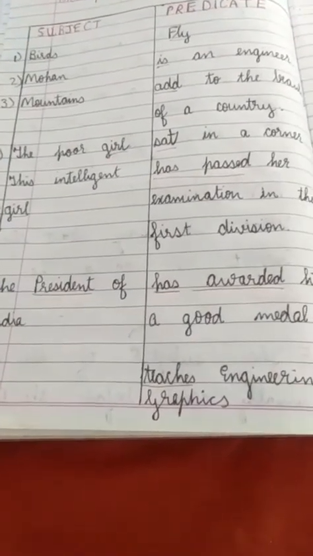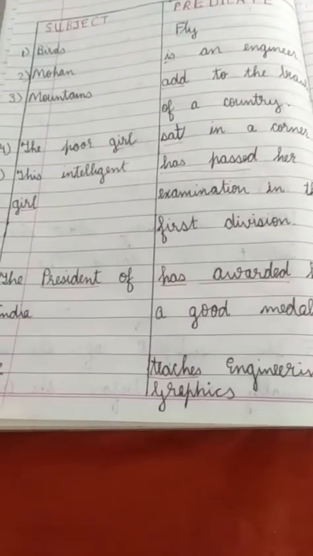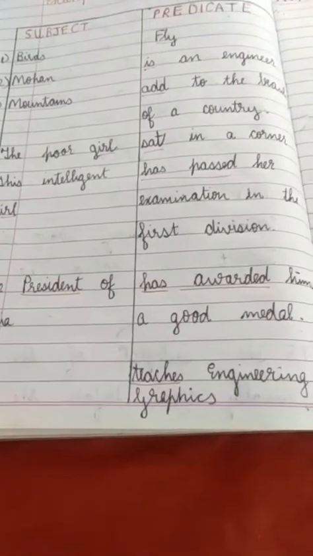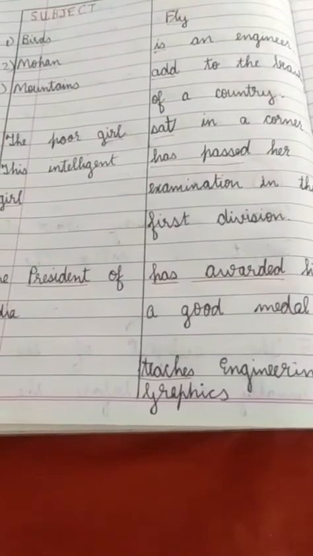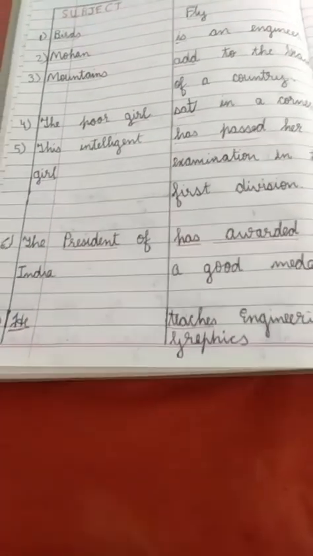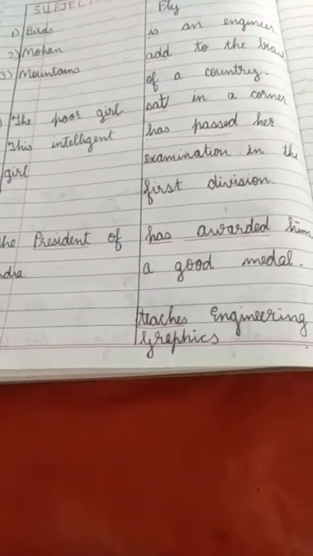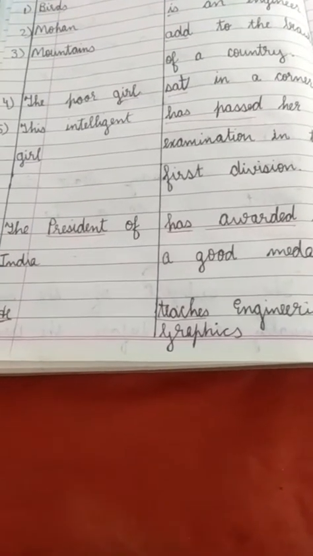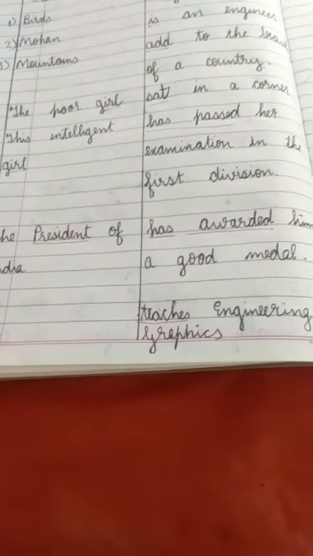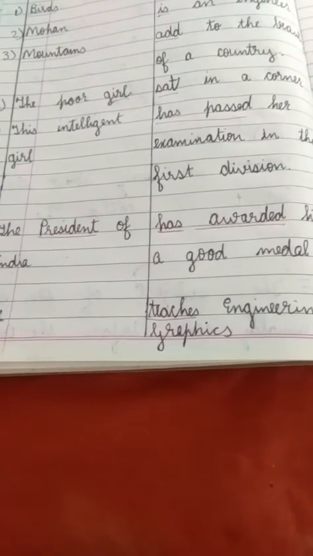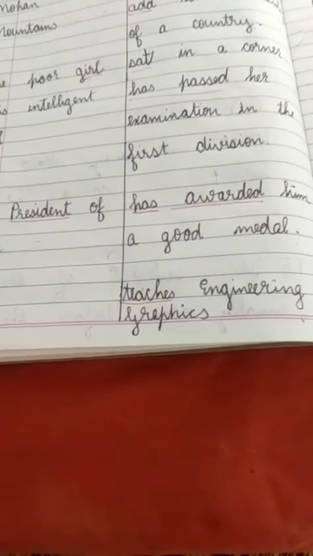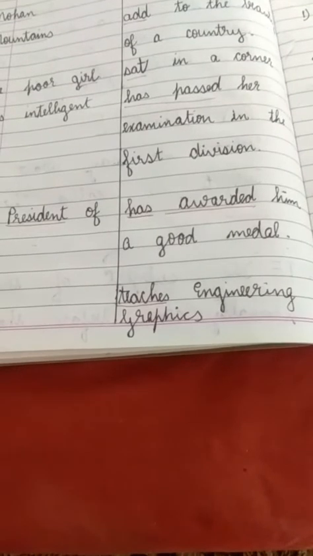Fourth, the poor girl sat in a corner. Now here only girl is the subject, not the poor girl. And sat in a corner. In this sentence only sat is the predicate or verb. Fifth, this intelligent girl has passed her examination in the first division. Now here also only girl is the subject, that's why I only underline girl, and the other words, this intelligent, are the additional words going with the subject. Has passed her examination in the first division. Has passed is the predicate.